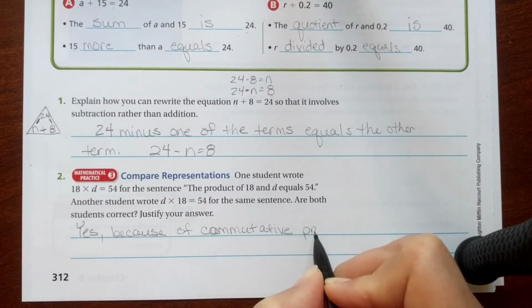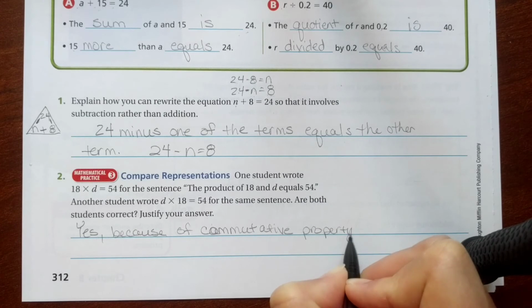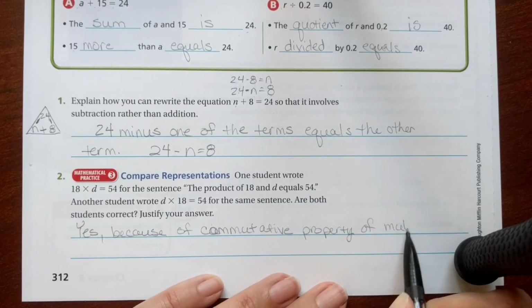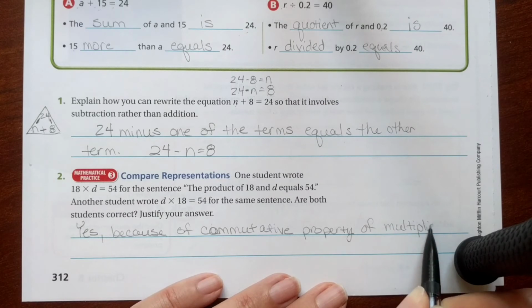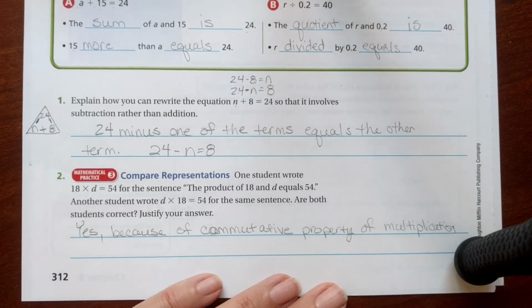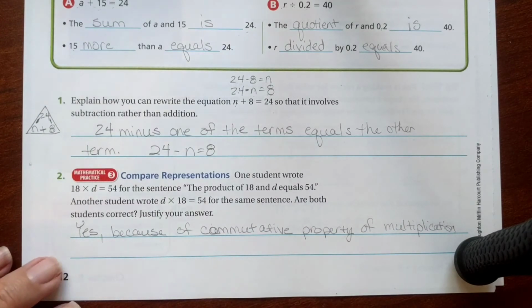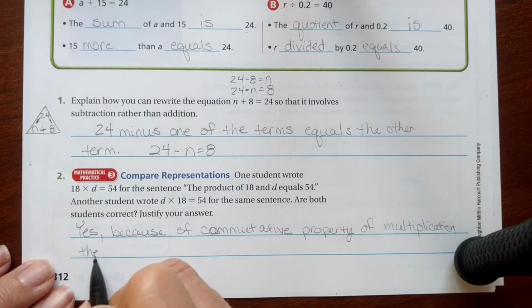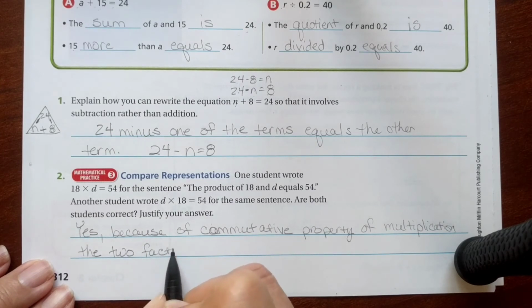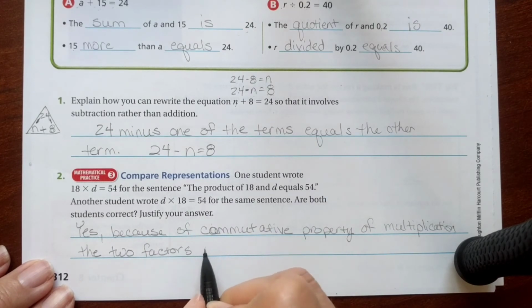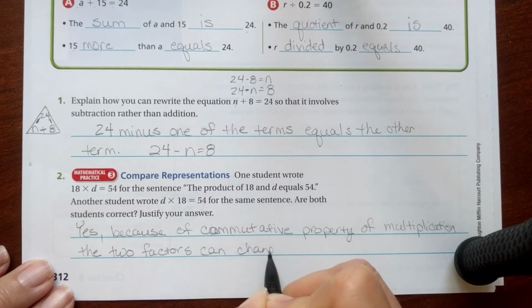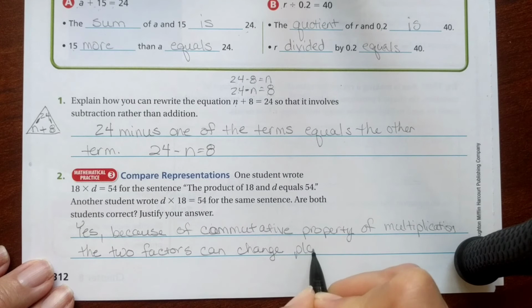Commutative property of multiplication. Okay, because of commutative property of multiplication, the two factors can change places.